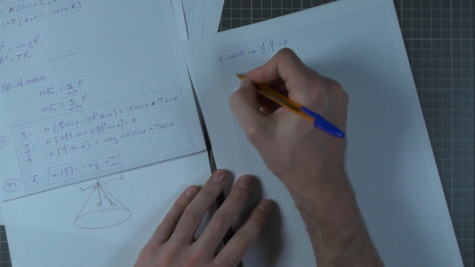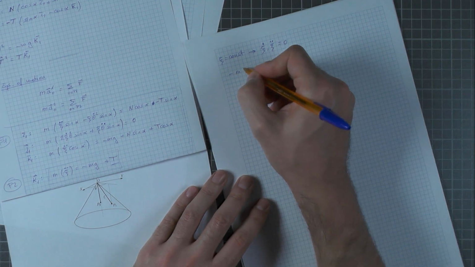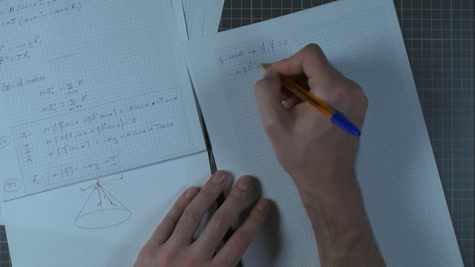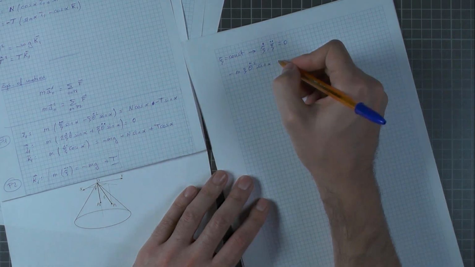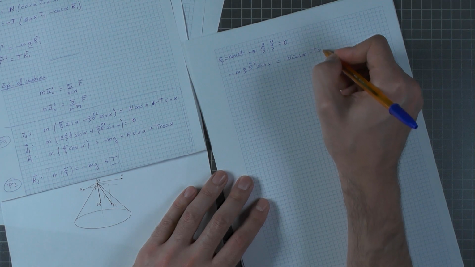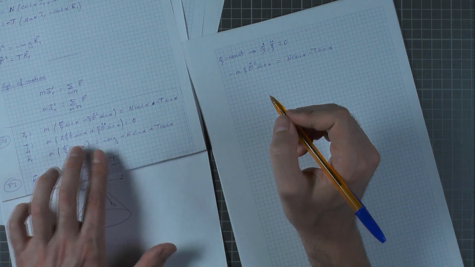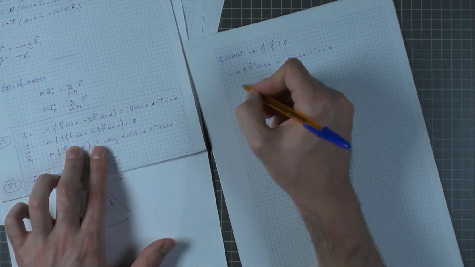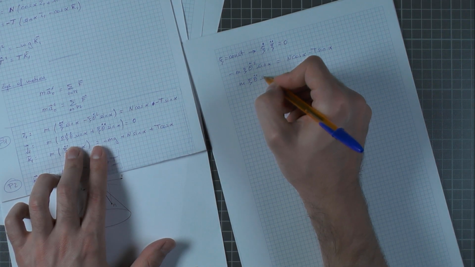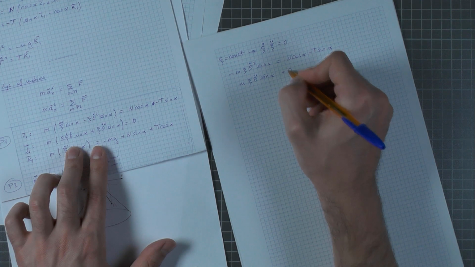For the first one, we just get m times minus he theta dot square sine alpha equals n cosine alpha minus t sine alpha. For the second one, we get m he theta second sine alpha equals 0.